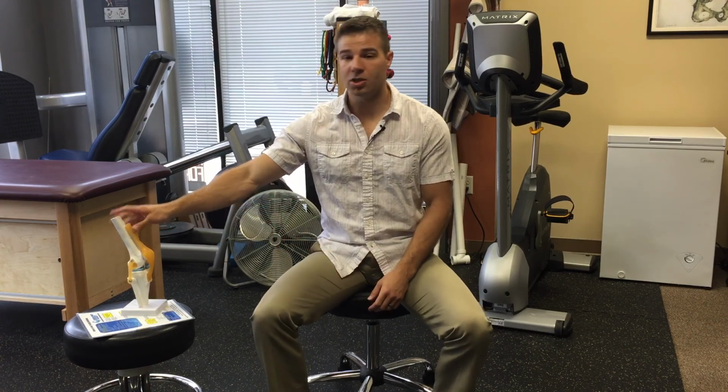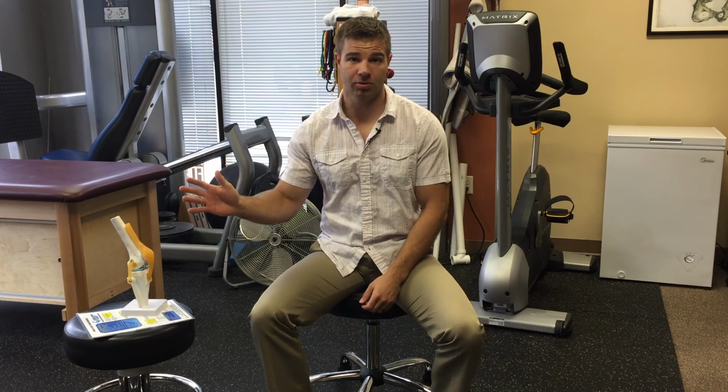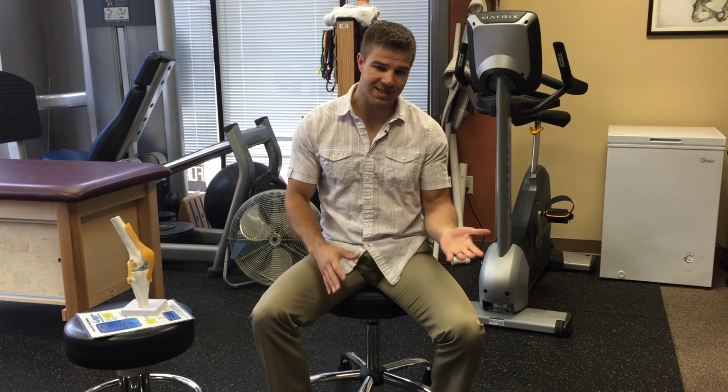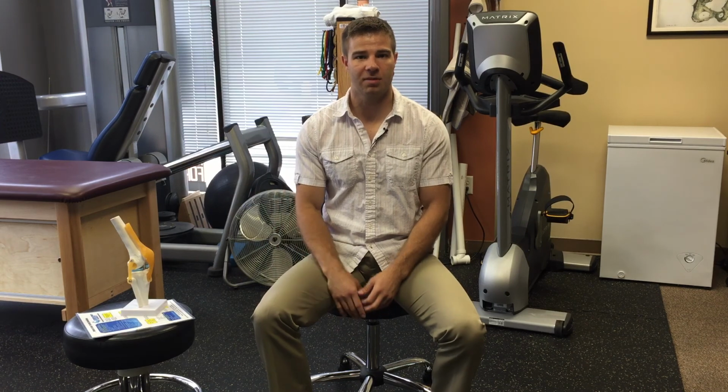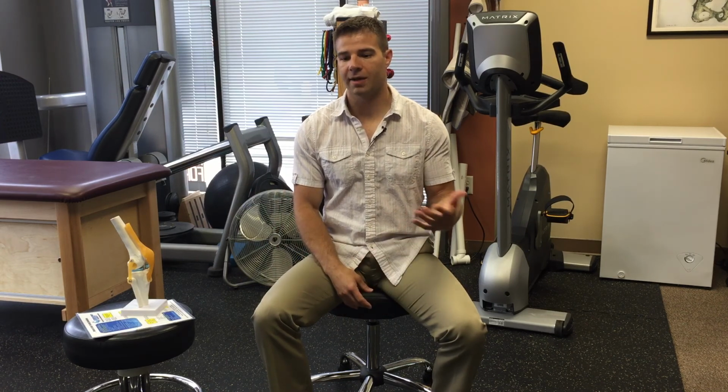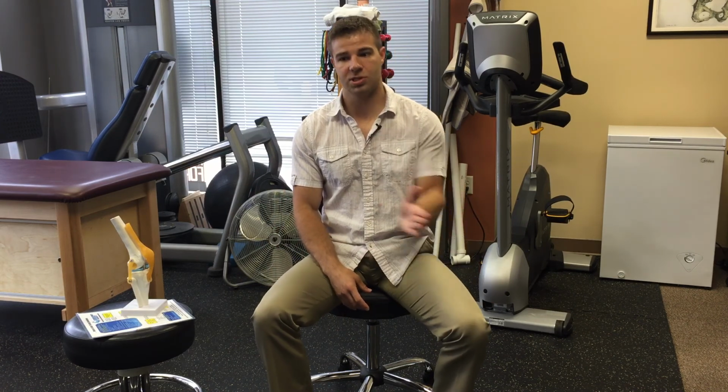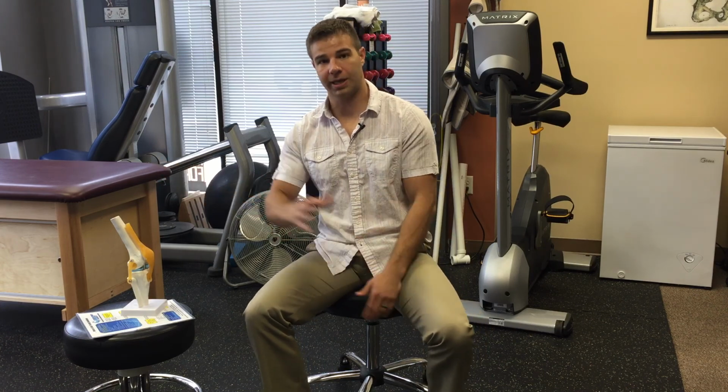But you should expect after an ACL reconstruction, it's going to take about a year or so for you to get back. Between 6 months and a year. I'd say average is probably about 9 months. The earliest that I've seen somebody get back to their return to sport, so progression to playing in their sport, has been 6 months.